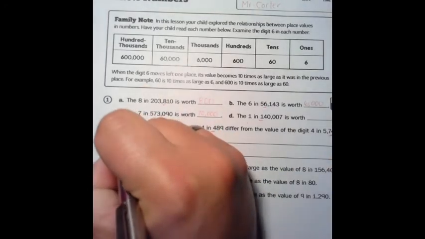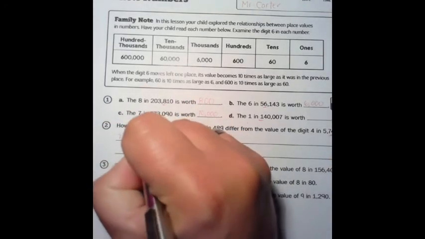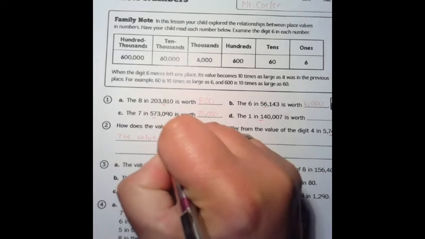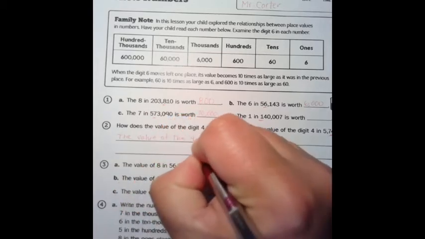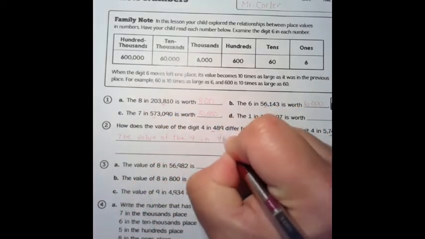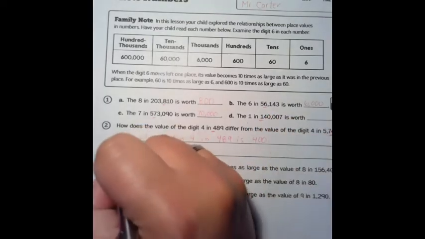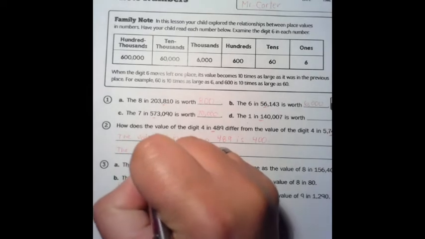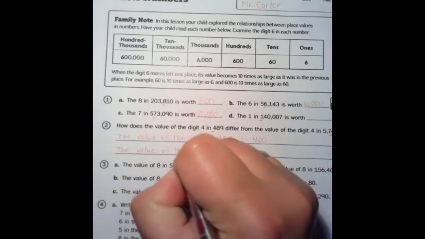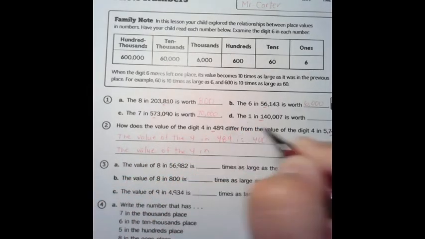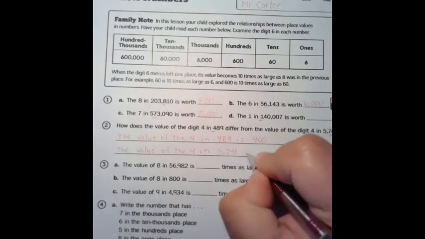So the value of the 4 in 489 is 400, and the value of the 4 in 5,741 is 40. So that's the difference there.